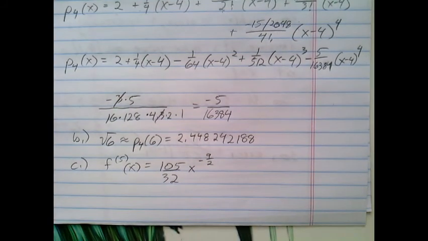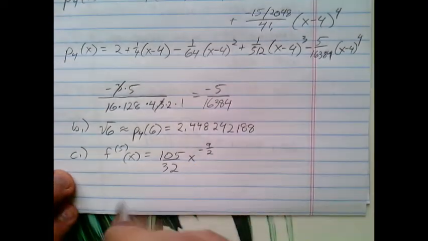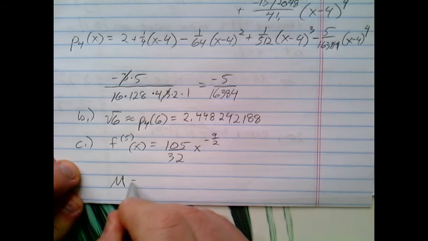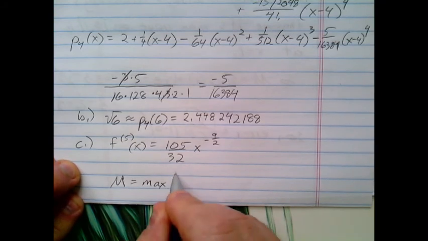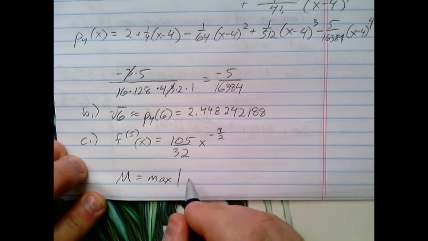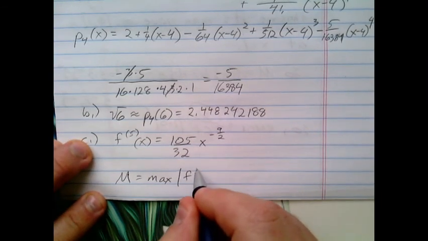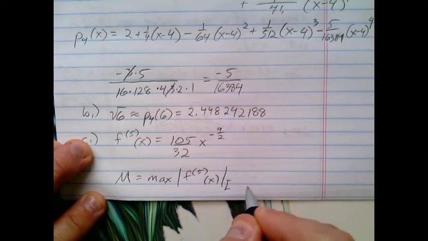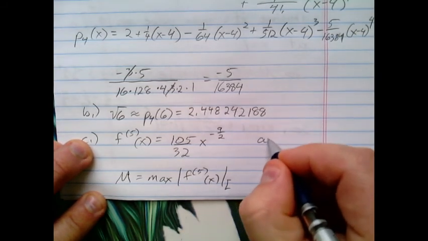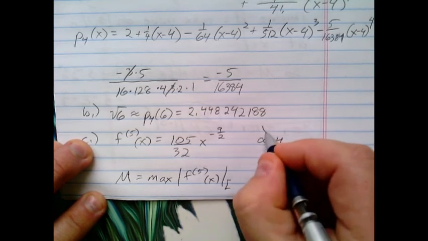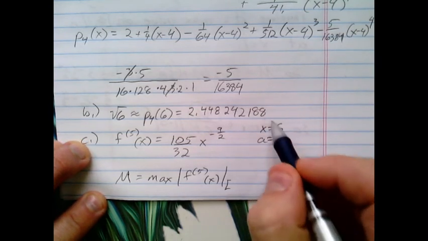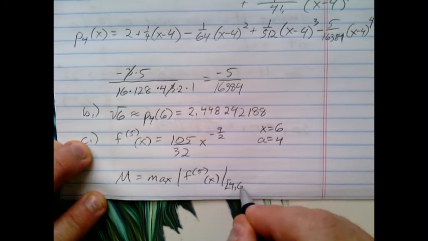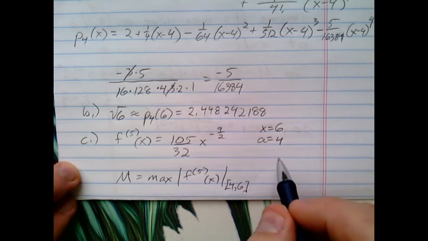Okay. We need to find the max value of that. So M would be the max value of the absolute value of our fifth derivative. Now in this case, remember a, the value we centered at, was 4, and x, the value we were actually trying to get an approximation for, was 6. So we're looking at the interval from 4 to 6.